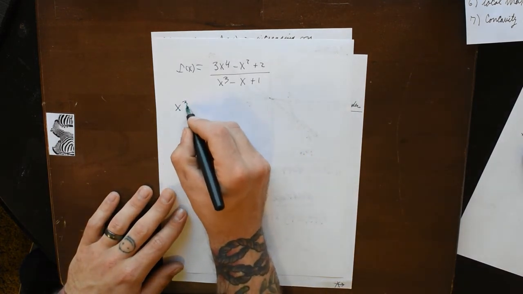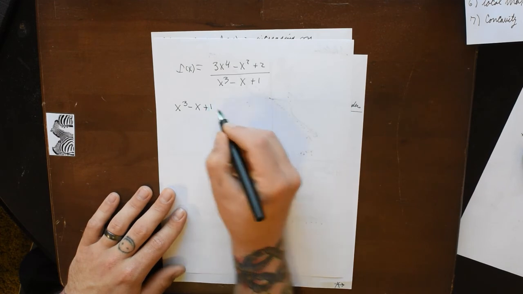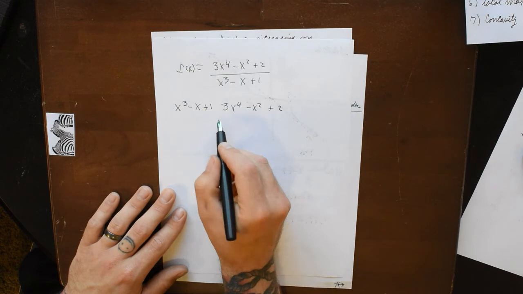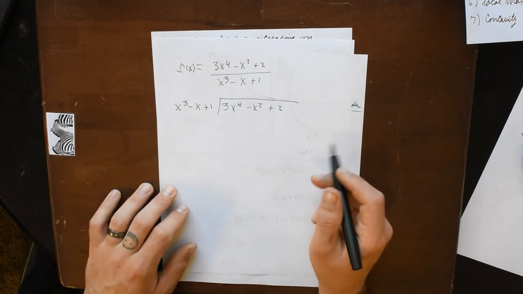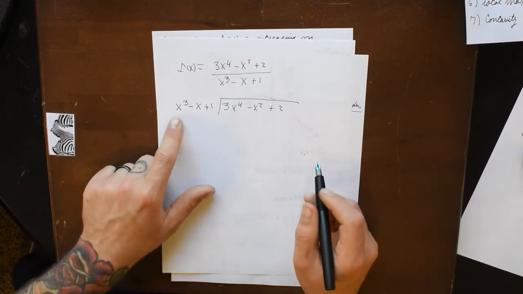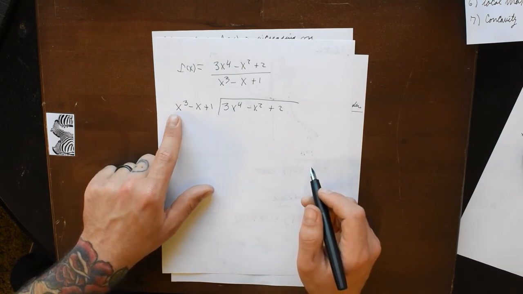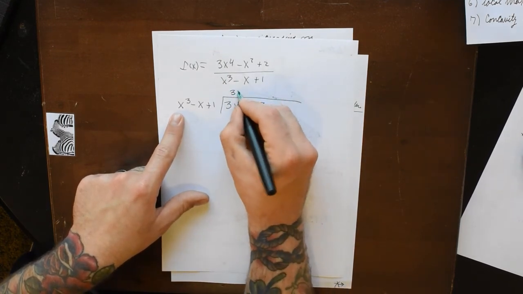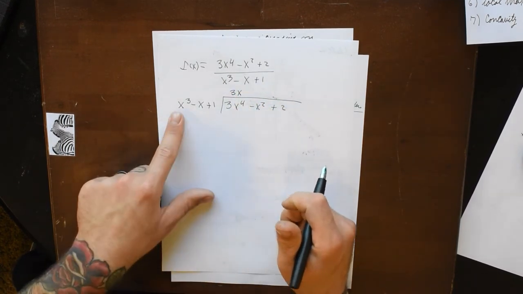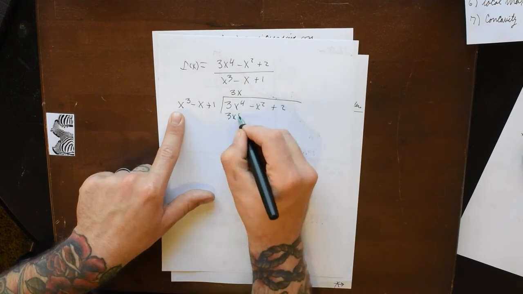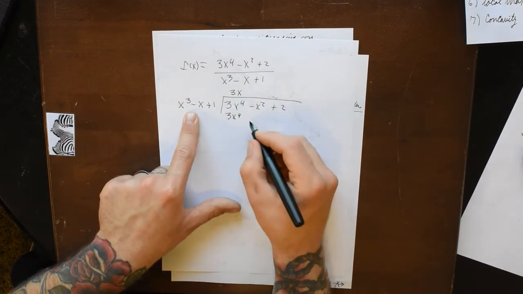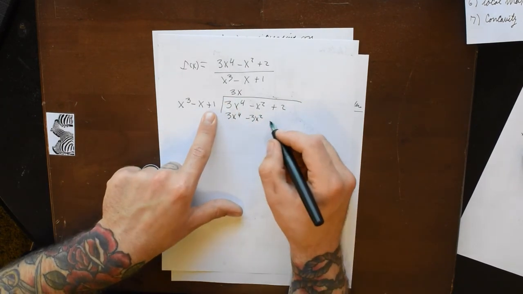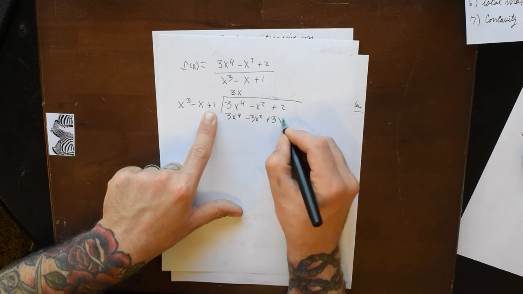We'd have to divide 3x to the fourth minus x squared plus 2 by x cubed minus x plus 1. We'd ask ourselves, what do I have to multiply x cubed by to turn it into 3x to the fourth? And you go, well, I need a 3x. 3x times x cubed is 3x to the fourth. 3x times negative x is a negative 3x squared. And 3x times 1 is a positive 3x.